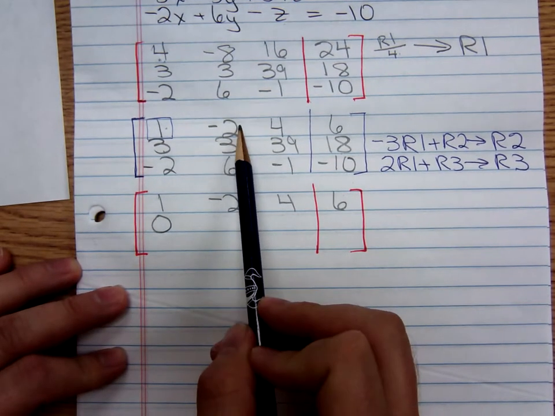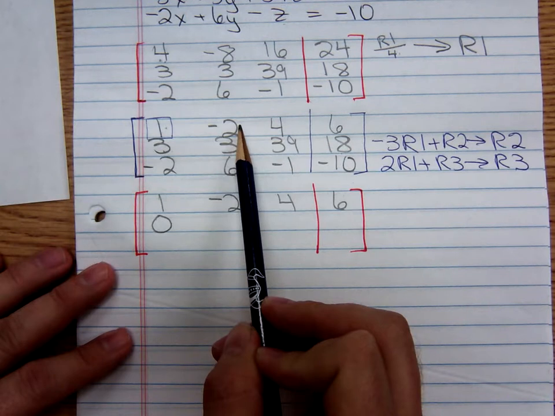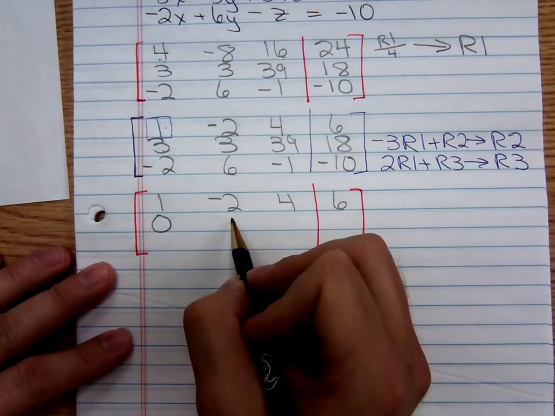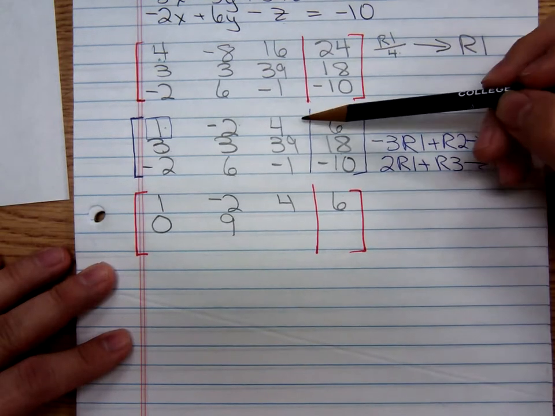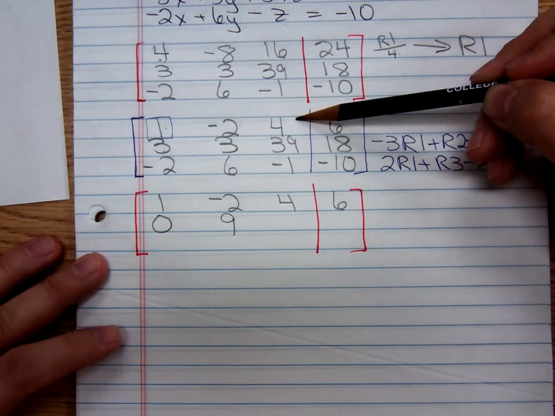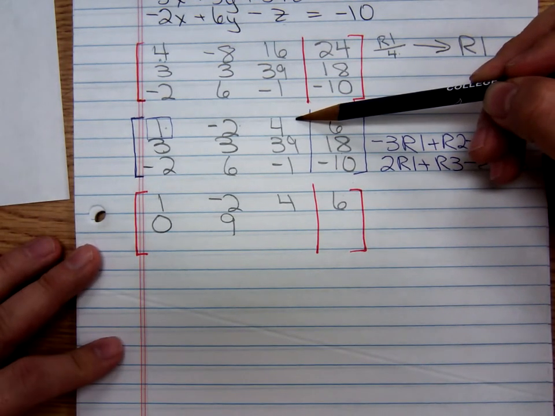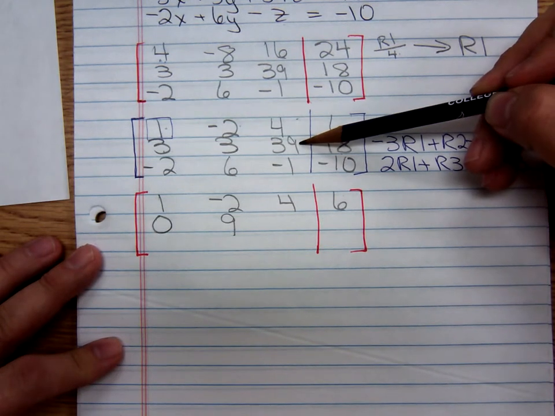Multiply by -3. That gives us a +6. Add it to 3 to give me a 9. Multiply by -3. What's that going to give us? -12 plus 39 gives us a 27.